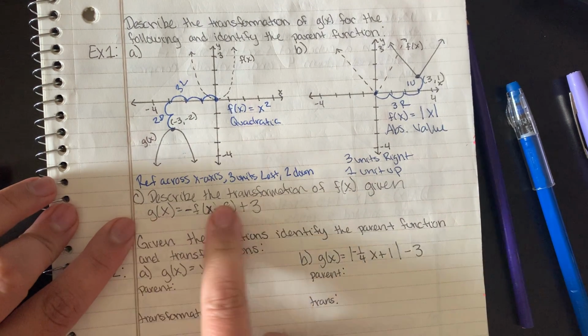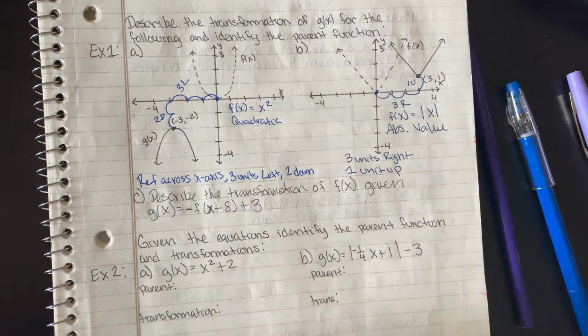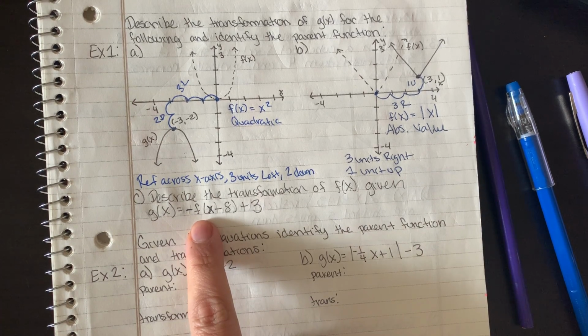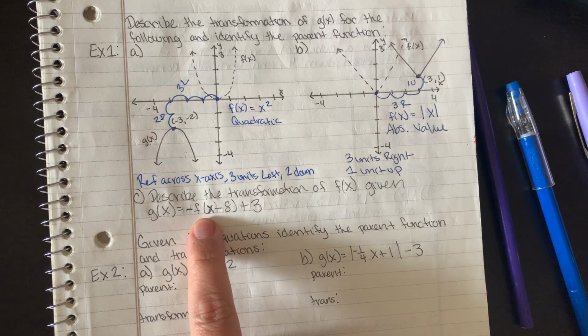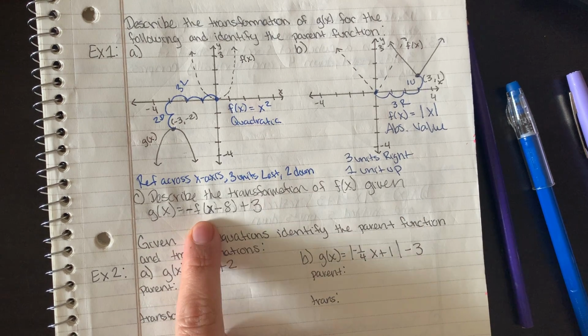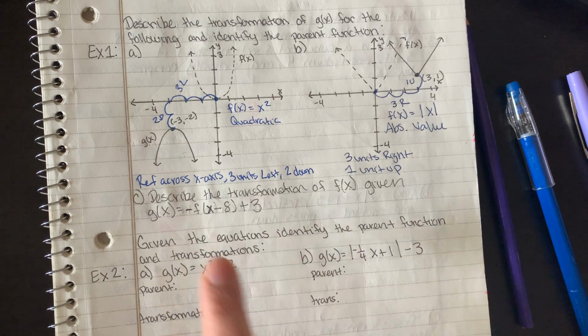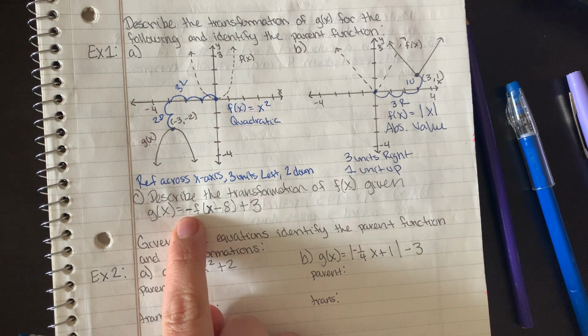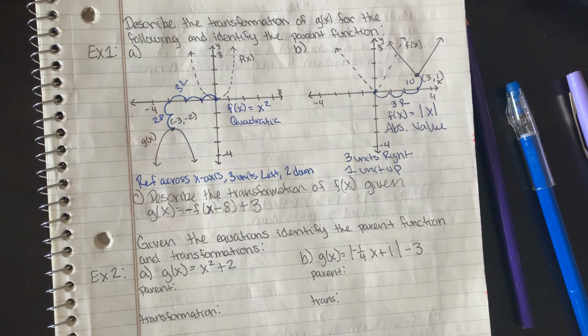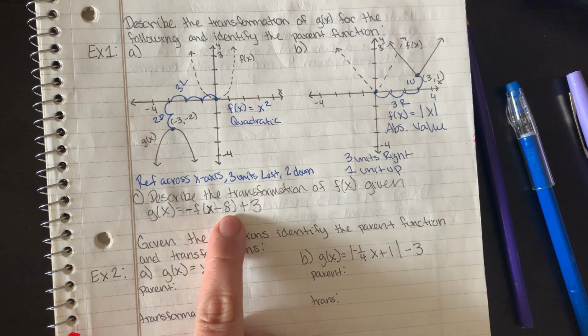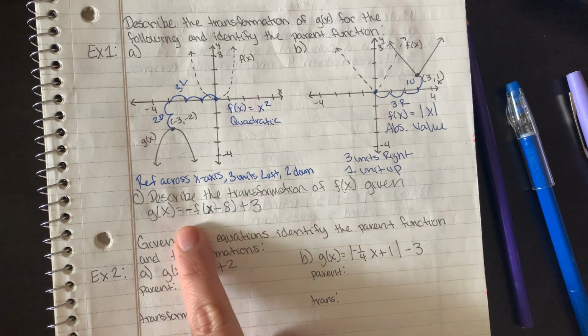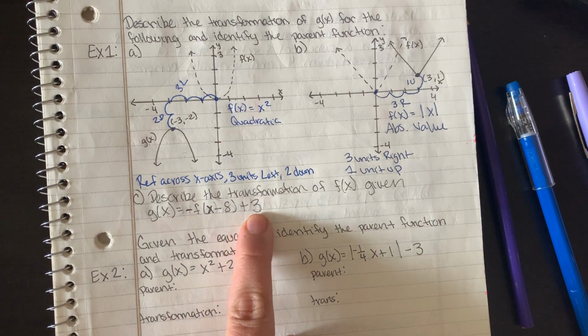So for C, describe the transformation of f of x given. So this basically means that I'm not giving you a real function, right? I'm just telling you, if I were to give you a function, what would the transformation be? So this is very similar to my table, right? The first thing I see is that I'm looking at a negative here. And where is that negative? Is it inside or outside? So my inside is obviously the x minus 8. My outside is the negative and then the plus 3.